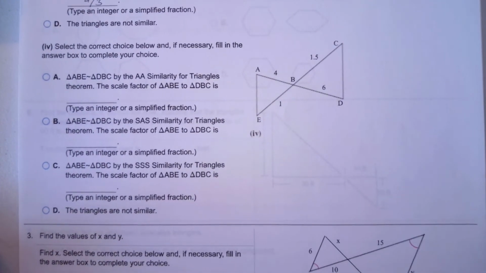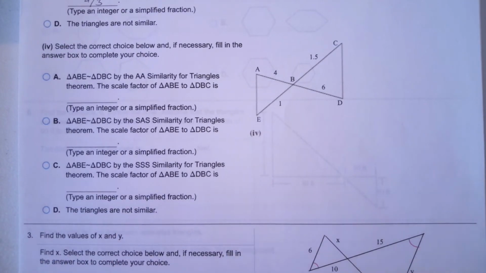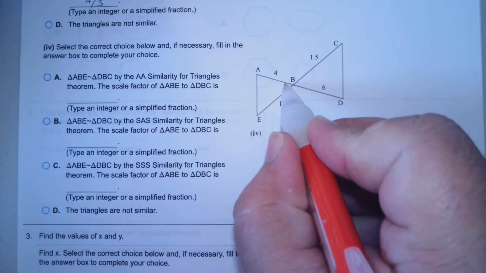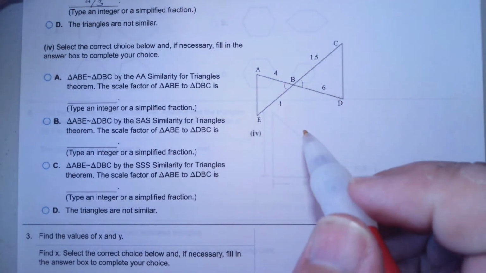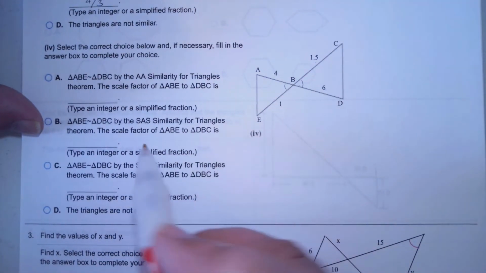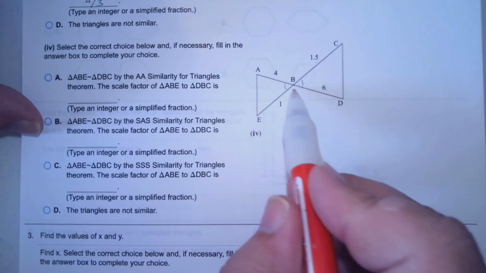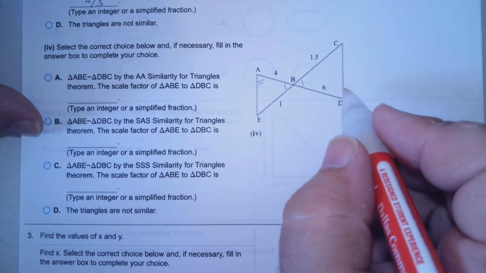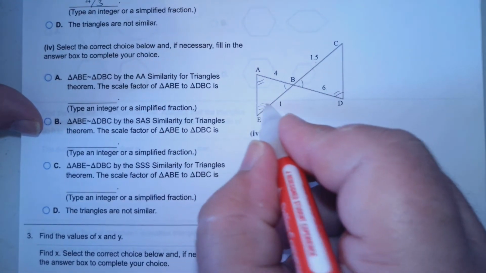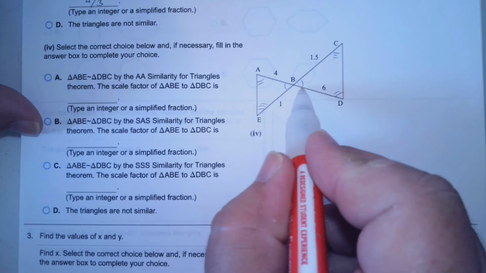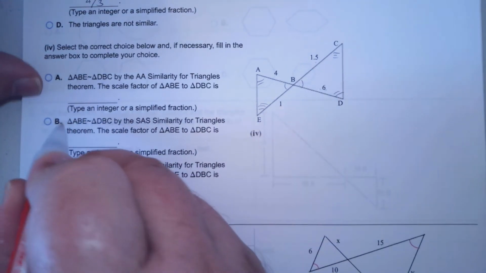Number 4. What do we have here? Opposite angles are congruent. So we have side, angle, side and side, angle, side. So we're going with side, angle, side this time, because we know nothing really about the angles other than these sides and that angle. Now that's going to be congruent. To which one though? We can't do angle, angle, angle. So we do angle, side, angle, side. So we do SAS.